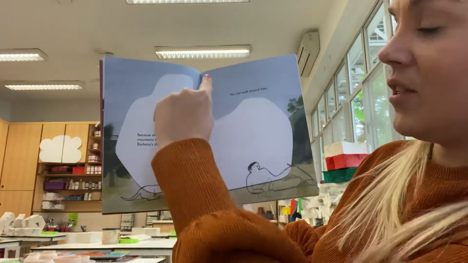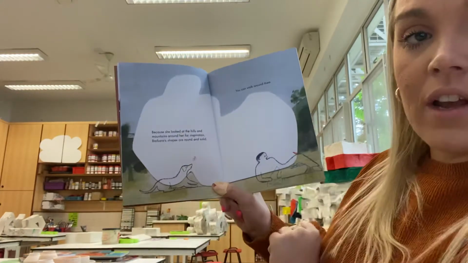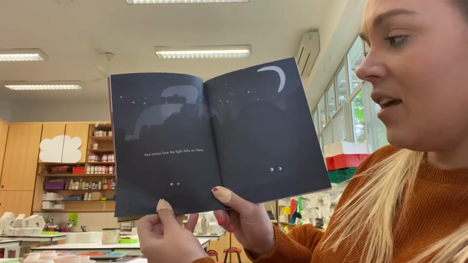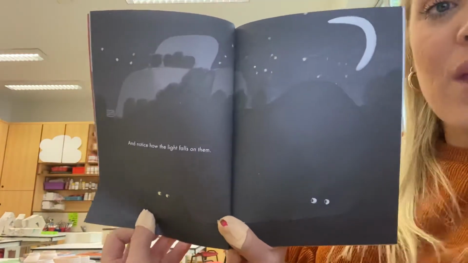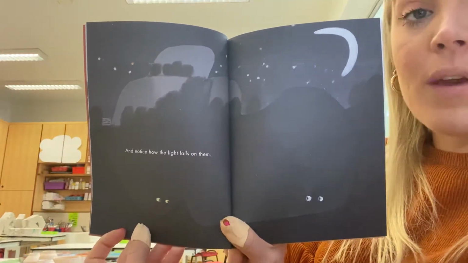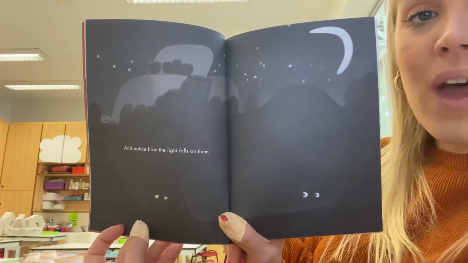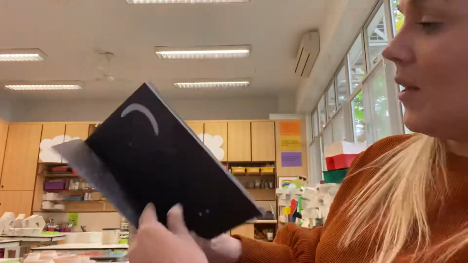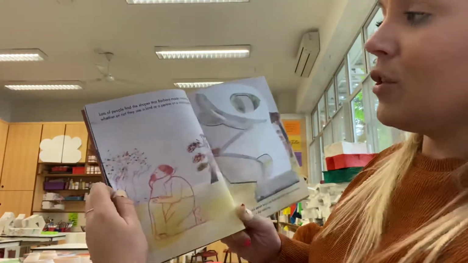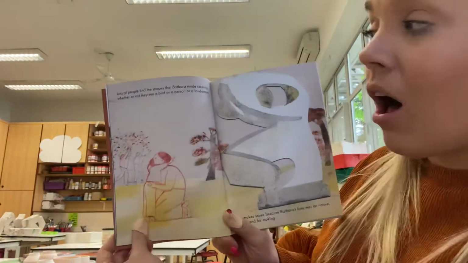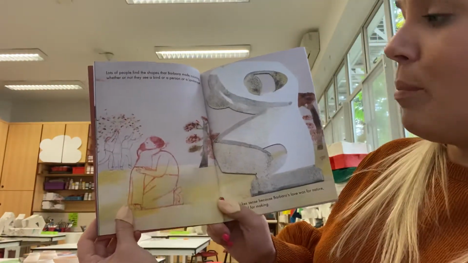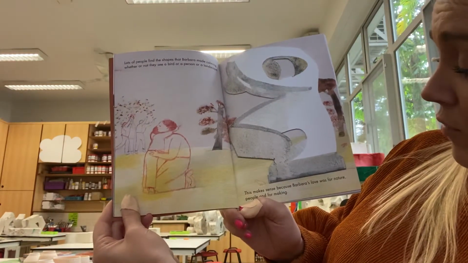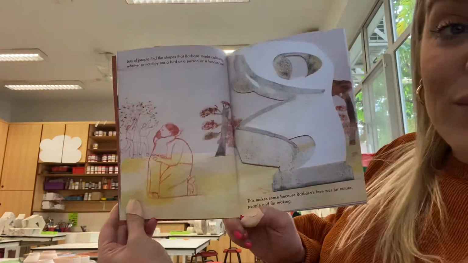Nice soft curves and lines. What do you think this looks like? And notice how the light falls on them. So here we can talk about value and think about when the moon is shining, what that must look like, what that sculpture looks like. See some little eyes down there. Lots of people find the shapes that Barbara made calming, whether or not they see a bird or a person in the landscape. This makes sense because Barbara's love was for nature, people, and for making.